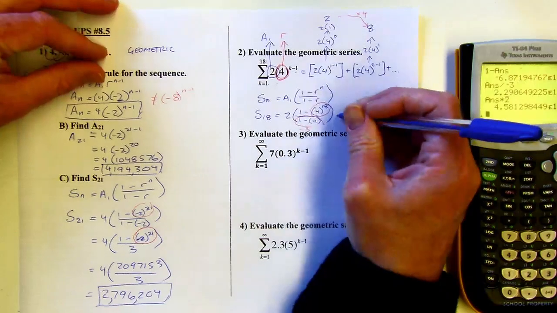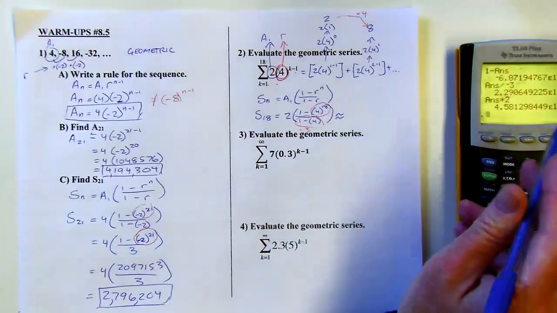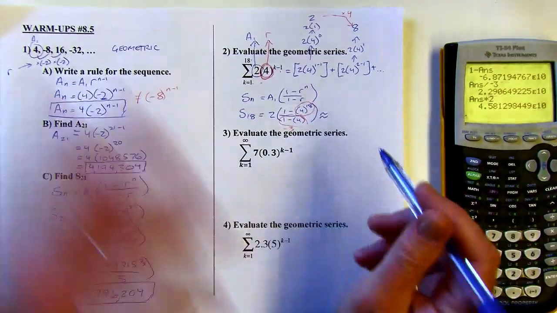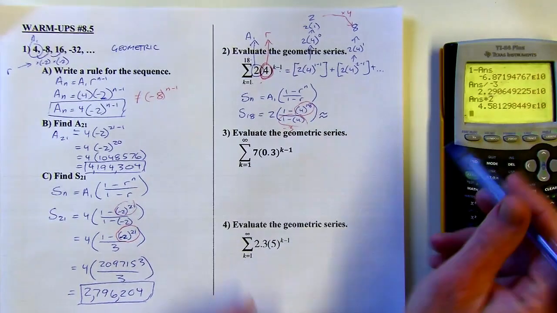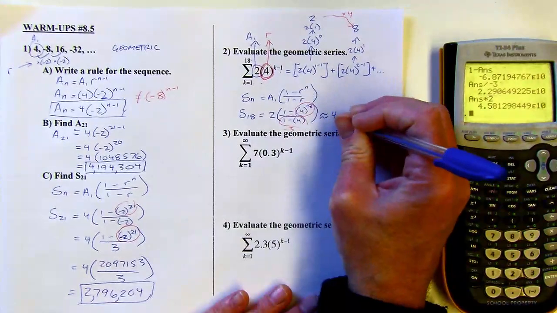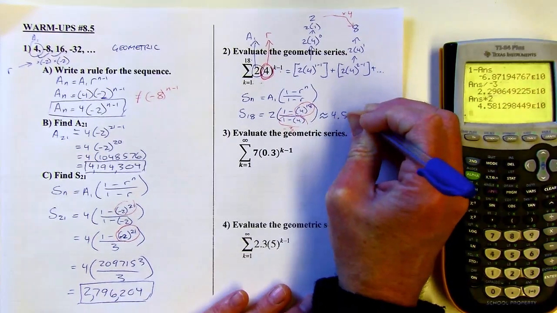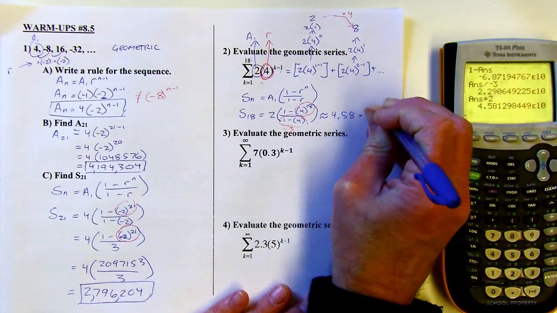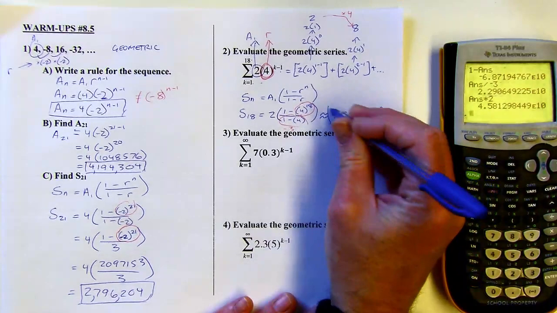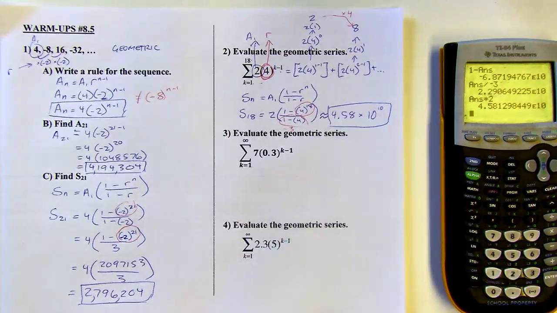So I am going to have to round this at this point, but I didn't round as I go, because if you do that, it'll throw your answer off. The more you round as you go, the worse your answer will be. Okay, so I'm going to go 2 places past the decimal. I'll call this about 4.58 times 10 to the 10th. That's a really large number, right? Again, the decimal's moved 10 spots to the right from there.